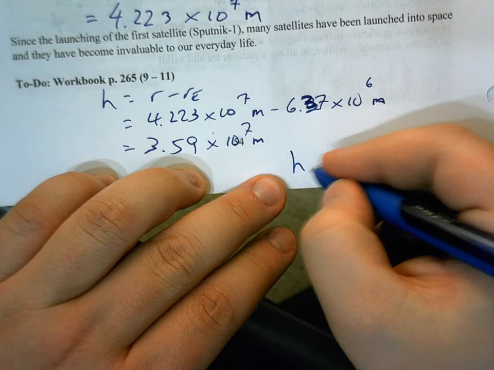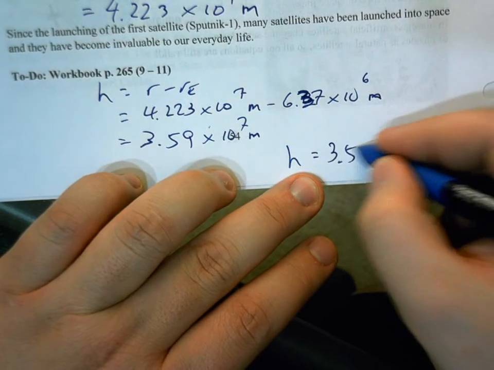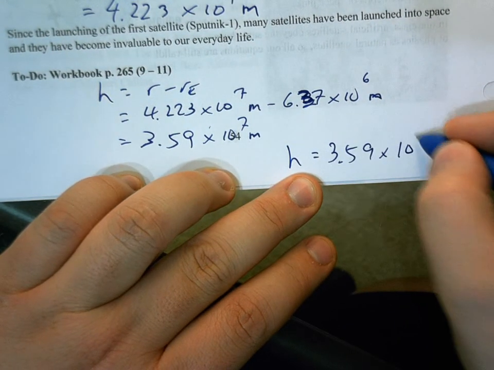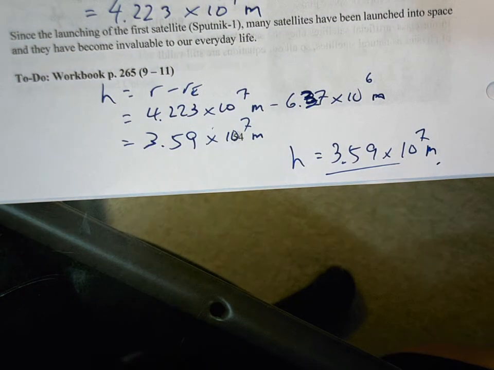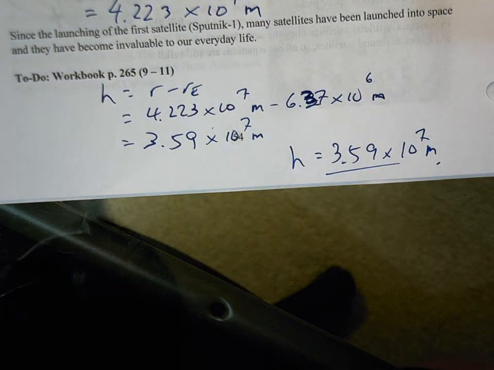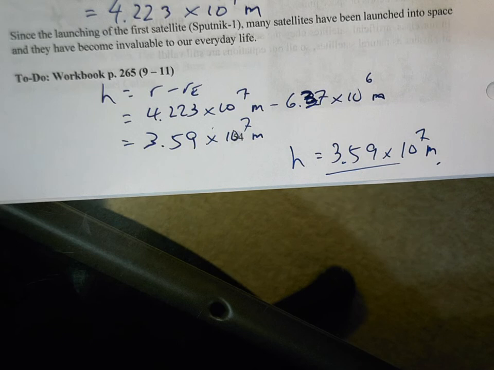So what that's telling us is that for a geostationary satellite, its height above Earth's surface is going to be about 3.59 times 10 to the 7 meters, or just under 36,000 kilometers above the Earth's surface. So the key to doing this problem is we have to know a geostationary satellite's period is 24 hours.